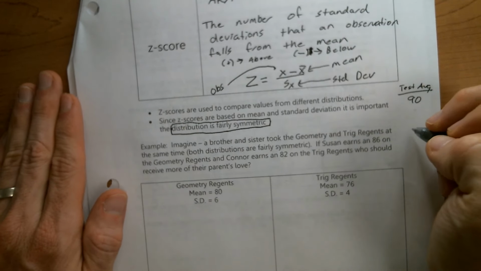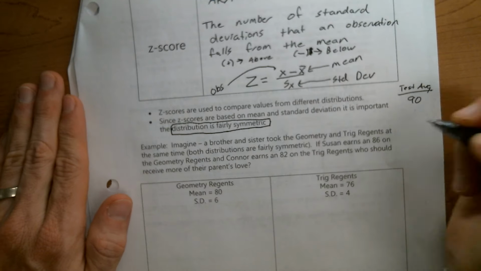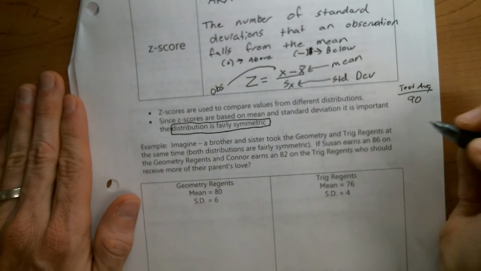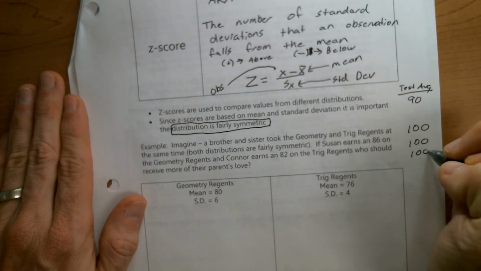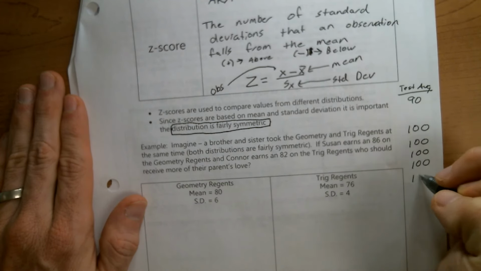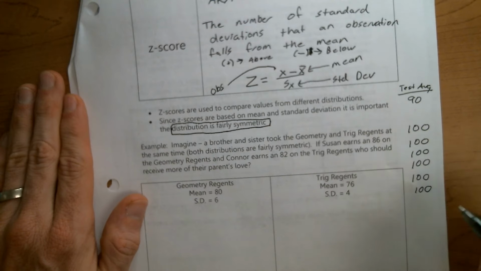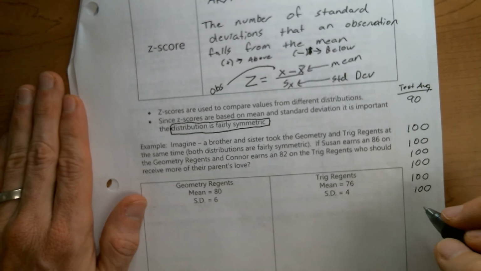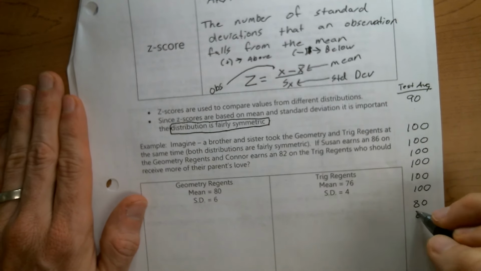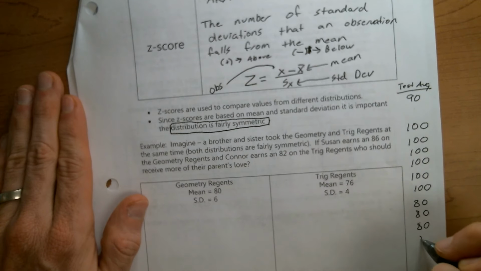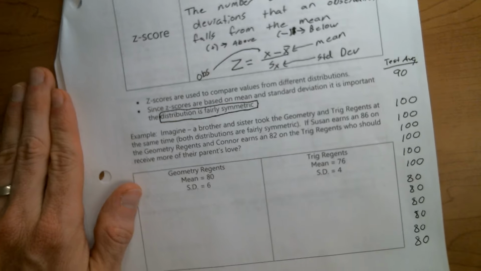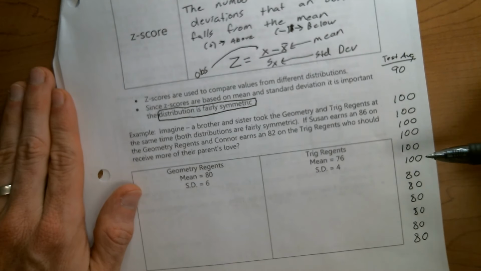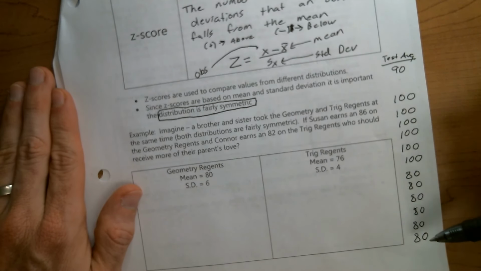We could have a bunch of 100s and a bunch of 80s. There are 6 100s and 6 80s. That will average out to 90.